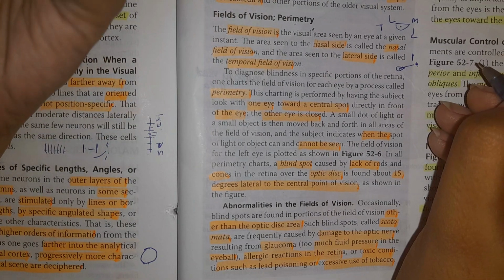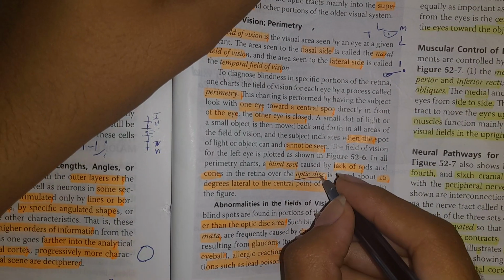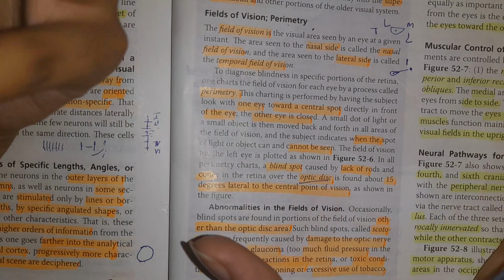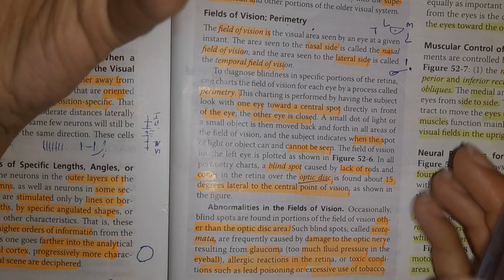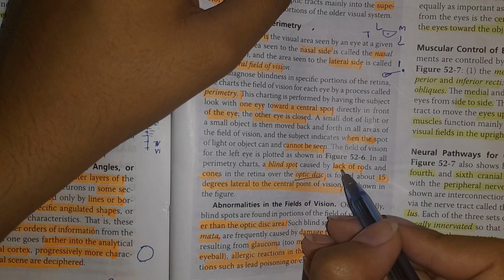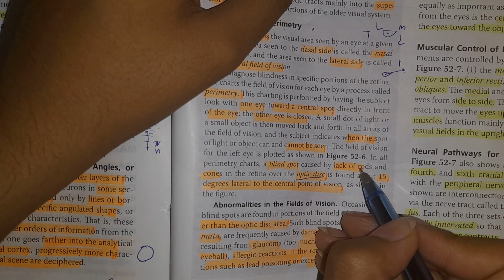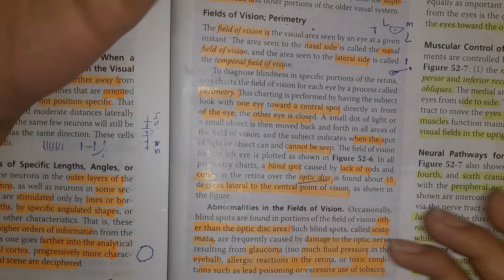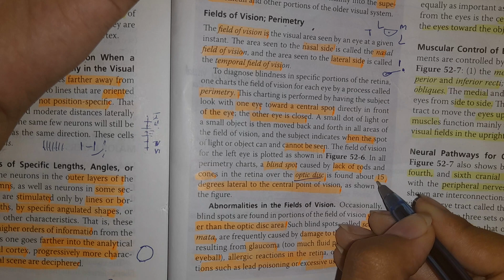If the blind spot is at the level of the optic disc, which is the physiological blind spot, it means that you are perfectly fine. This optic disc, or the physiological blind spot, is the area in the eye which lacks any rods and cones, and it is present about 15 millimeters from the fovea.